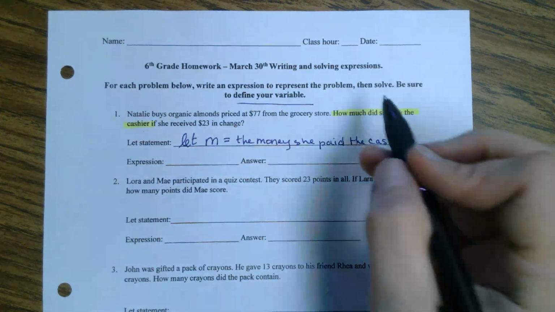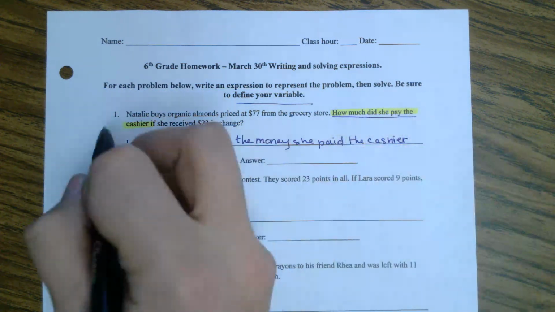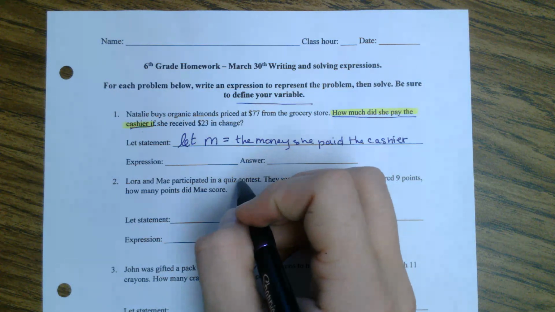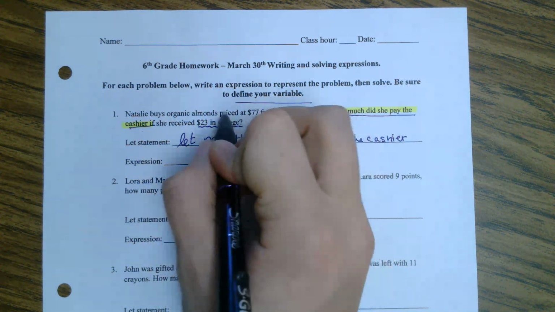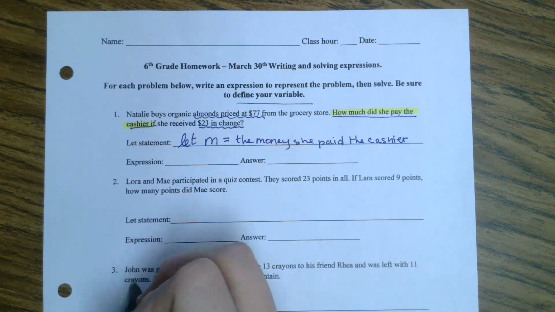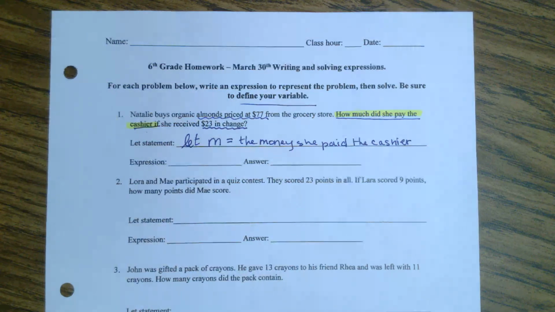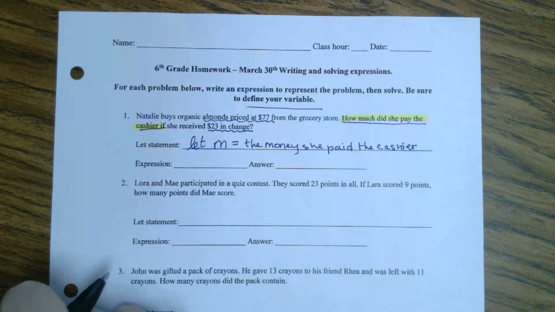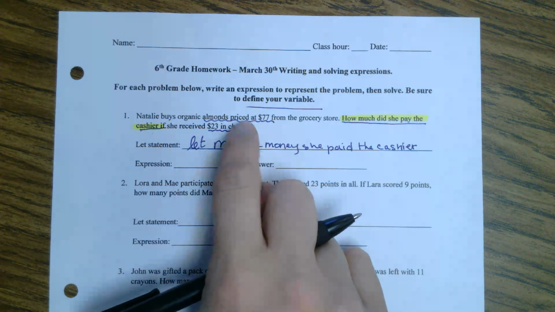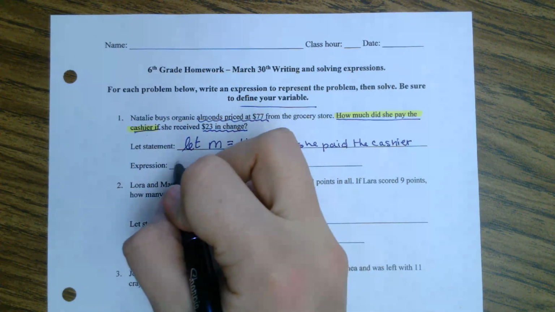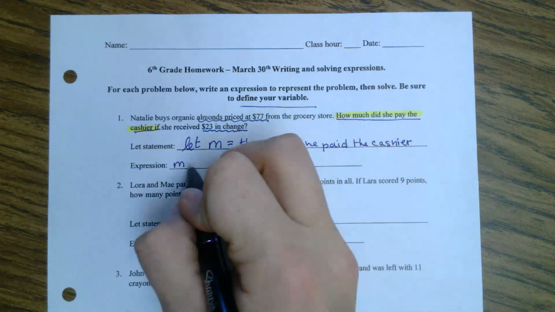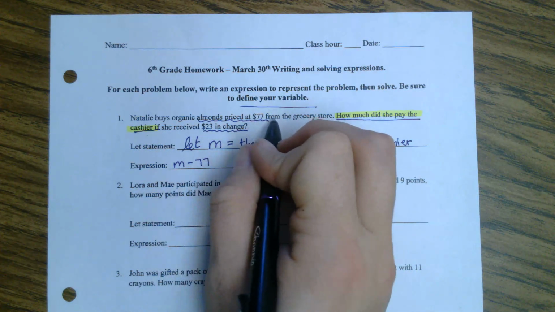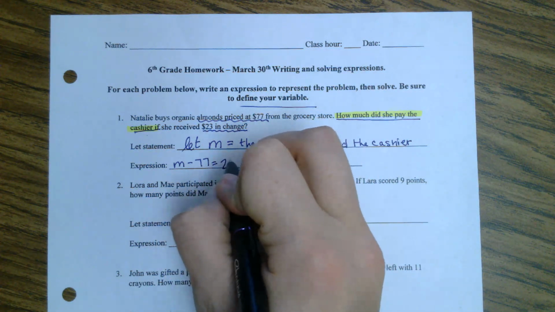Okay, so now I know whatever my answer is, my variable represents the highlighted part. That's how much she handed the cashier. She ended up with $23 in change. The almonds cost $77. So if I go to the grocery store and I give them money, I have to subtract what I owed in order to get my change back. I could think of it as M, my money that I paid the cashier, I take away the amount that I owed, that equals my $23 that I got back.